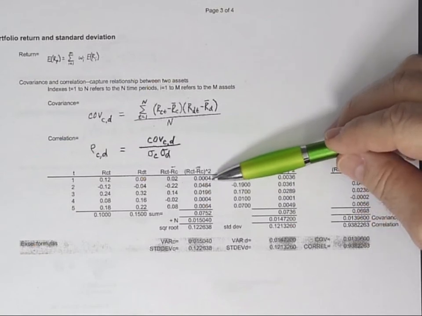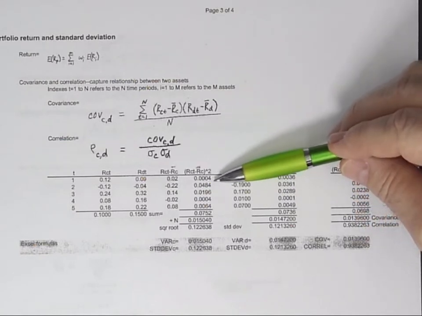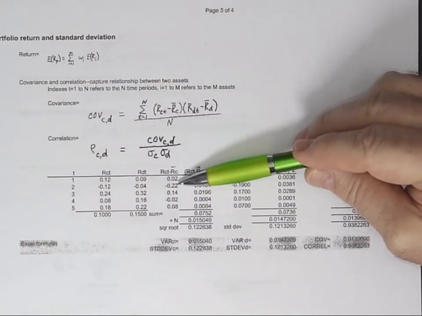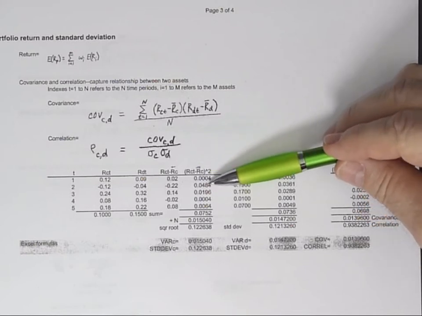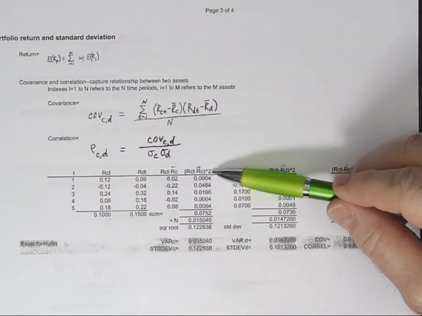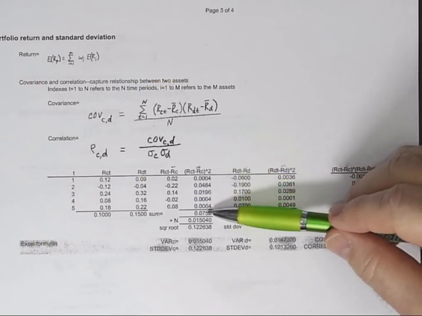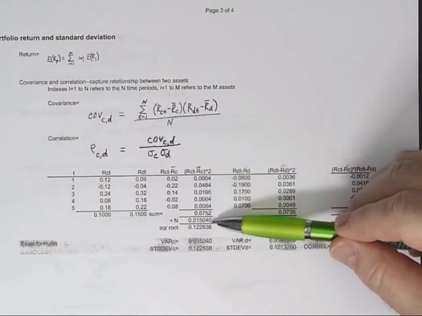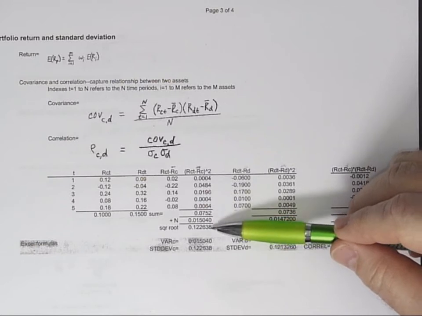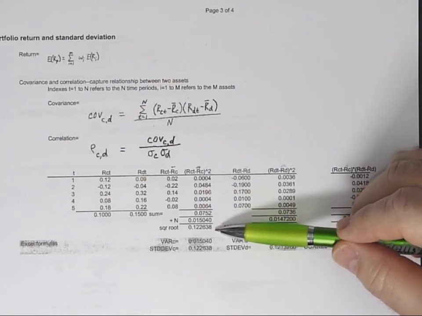We square for C, and 0.02 squared is 0.0004. Minus 0.22 squared is 0.0484. We take all those squared deviations for C, add them up, divide by n, and take the square root, and that gives us the standard deviation.